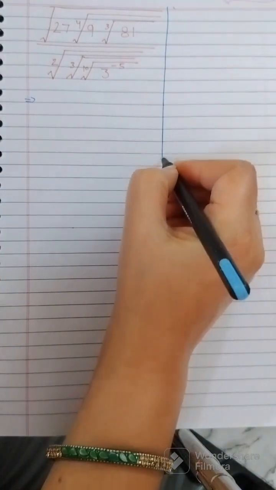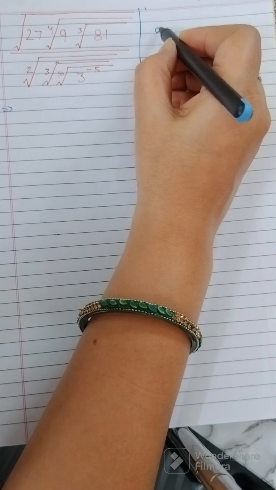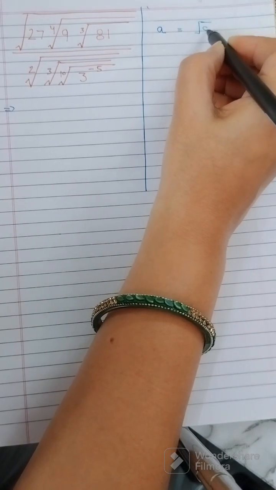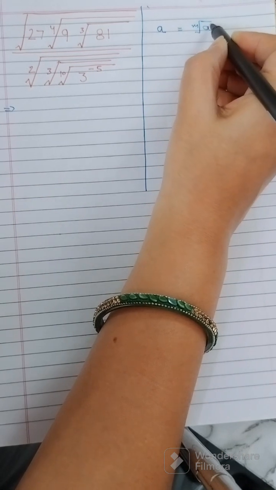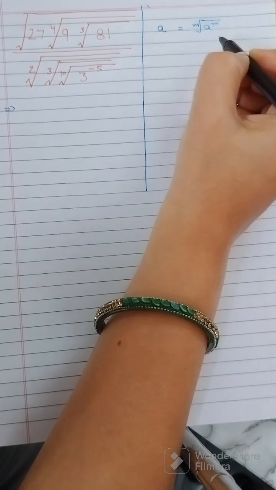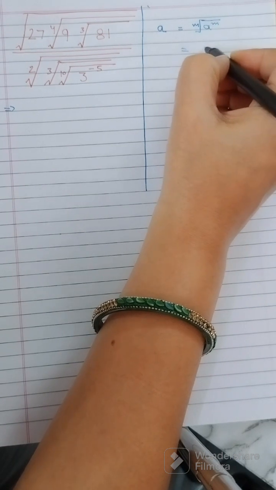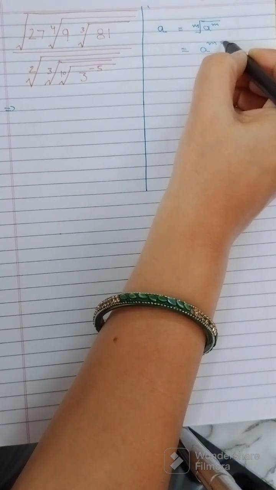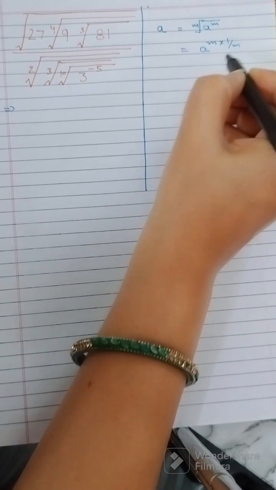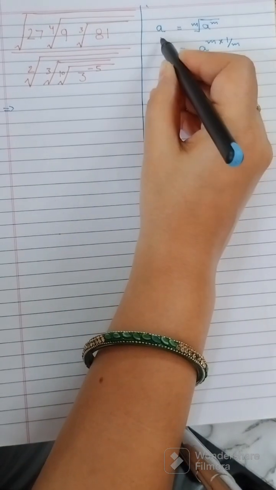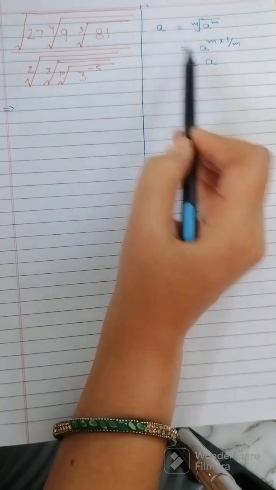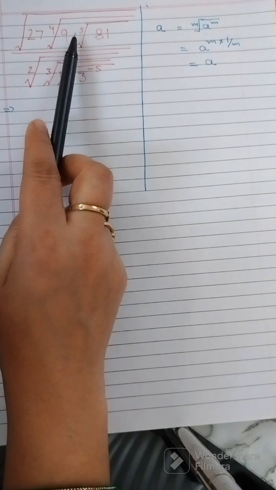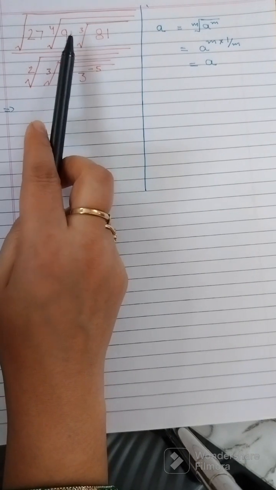with our basic concepts. We know that we can write any number under root if we raise it with the same power. How does it come? Because a raised to power m, into 1 upon m, will ultimately become a. So any number can be written in this form. With the help of this, now we'll resolve the numerator.